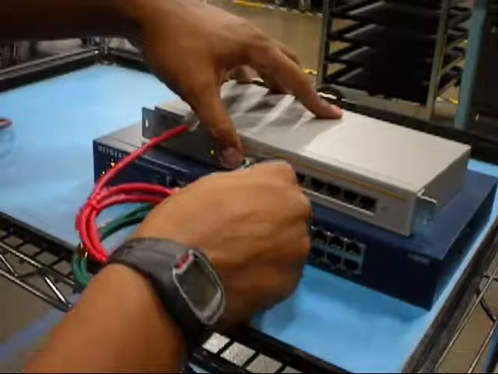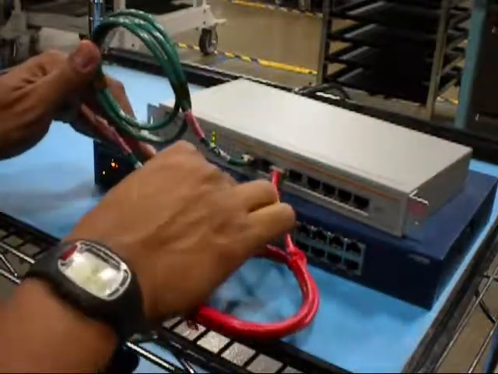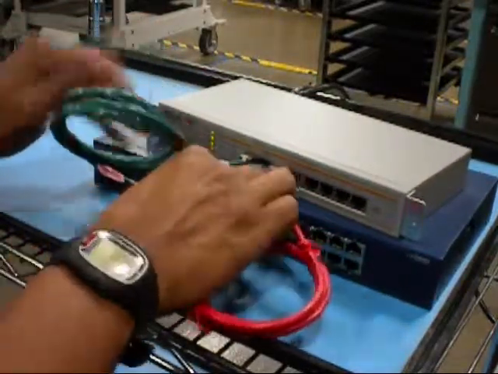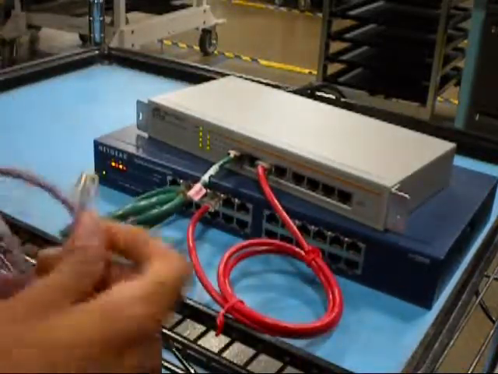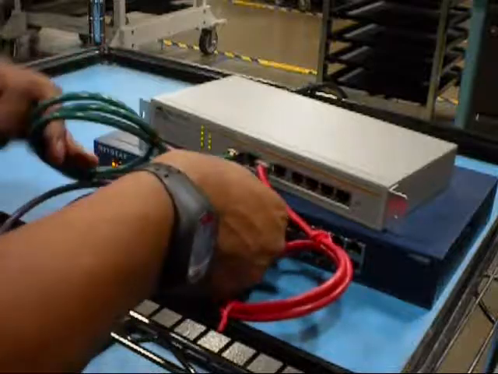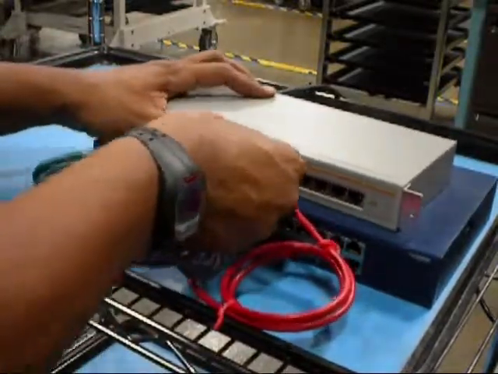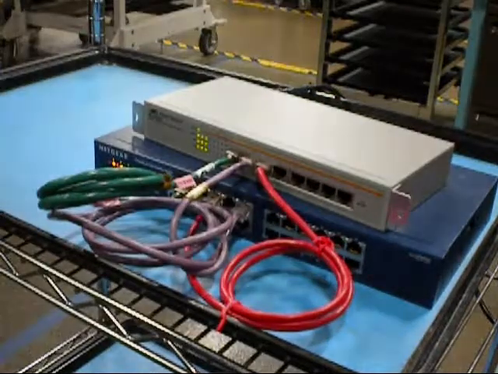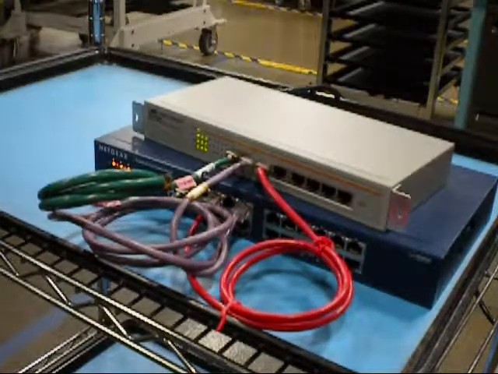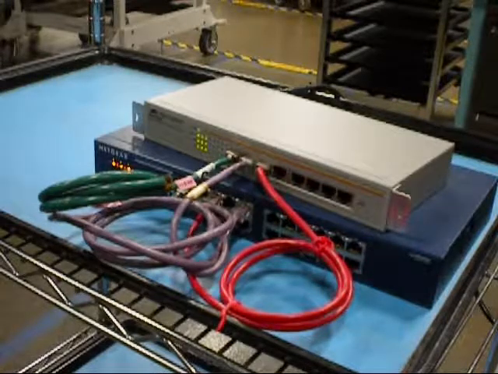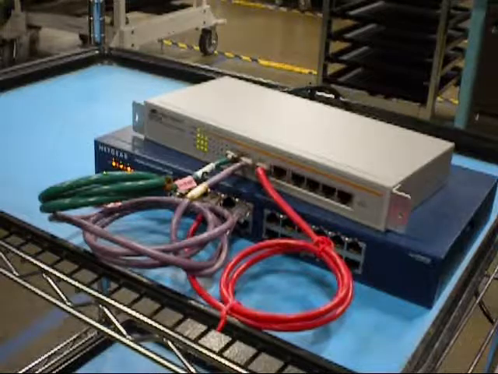Here you see I have two of the switches that I described earlier, and all I'm doing is connecting three links from one switch to the next. There are three redundant links. Like I said, these are unmanaged switches, so there's no smart software to keep them from having loops, or what they call broadcast storms.